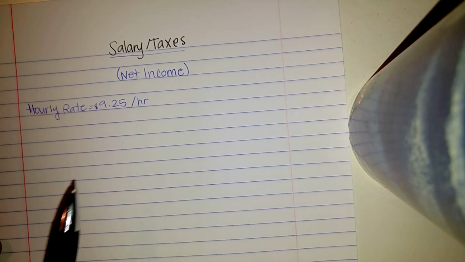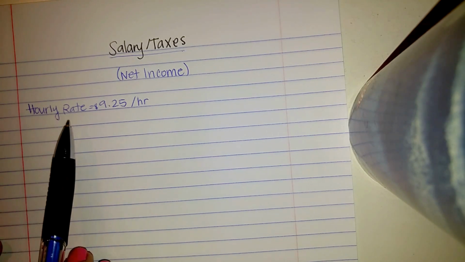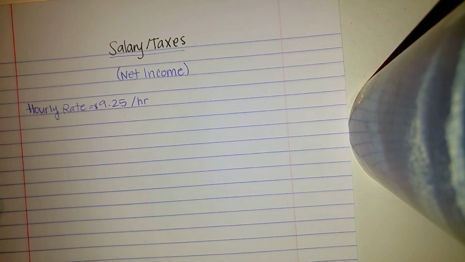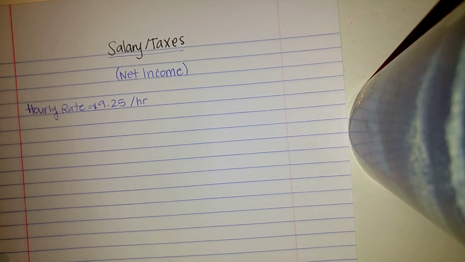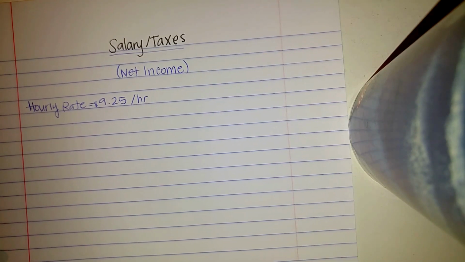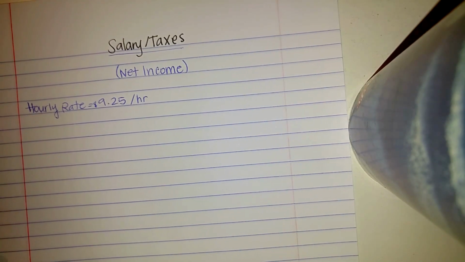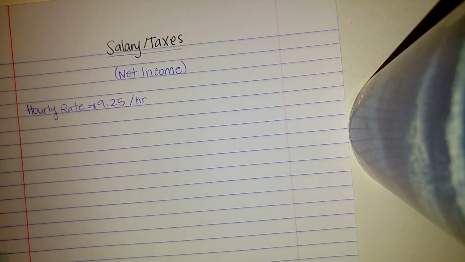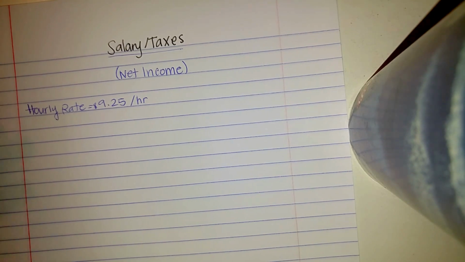Also keep in mind that this rate could increase. They do have a system where the longer you work there, you have opportunities for raises and promotions and things like that. So this might not always stay the same, but for now we'll just take it as it is. Okay, so if this is our hourly rate, let's go ahead and create an equation that's going to calculate how much money a person would make in a week.